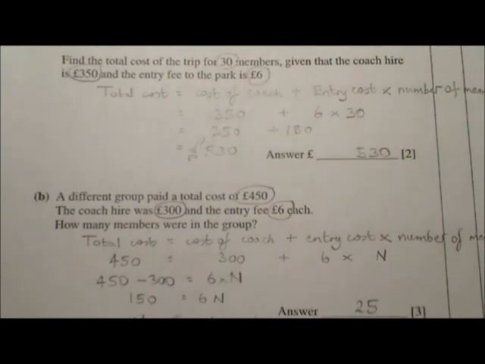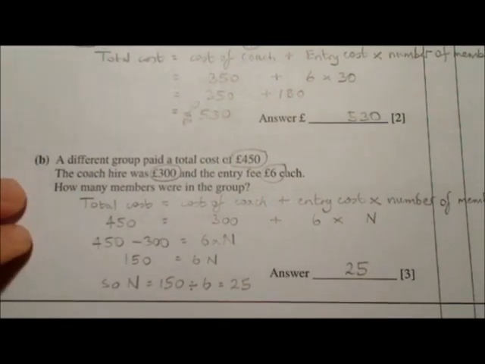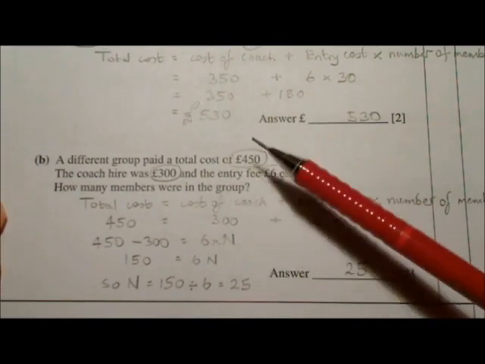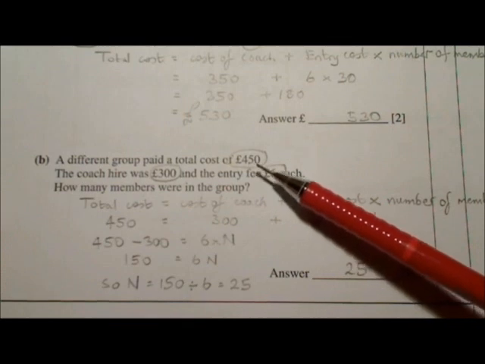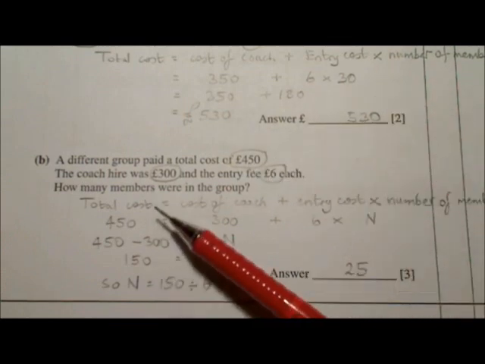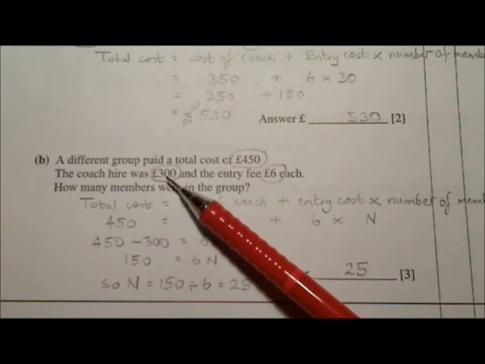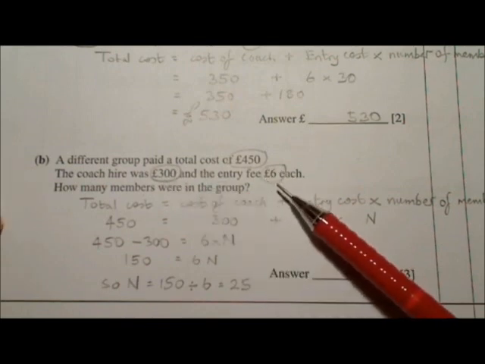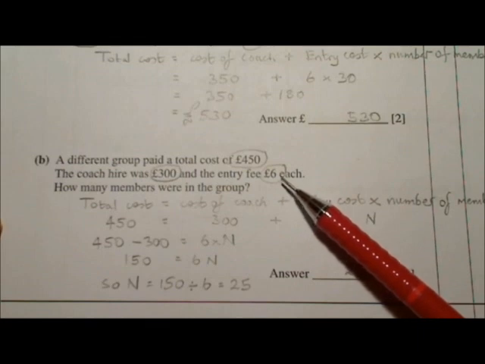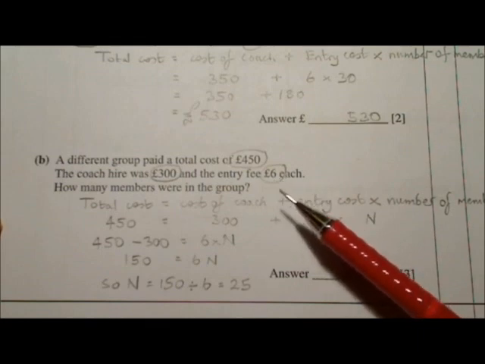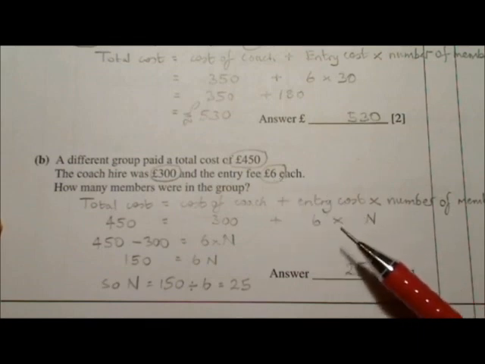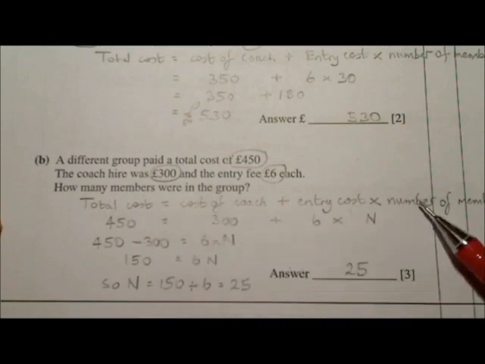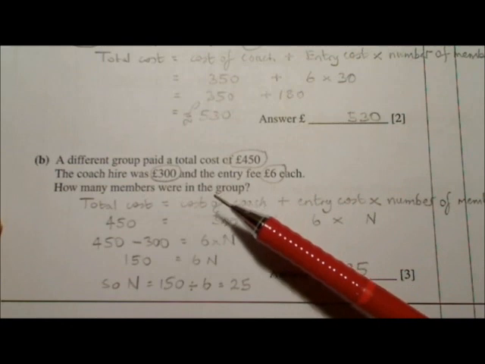Okay, for the second part, this time it says a different group paid a total of £450. The coach hire this time was £300, and the entry fee still £6 each. So again, we're going to try and work out what the number of members is. We've got our formula written out again, and we're going to put the numbers down underneath each bit.